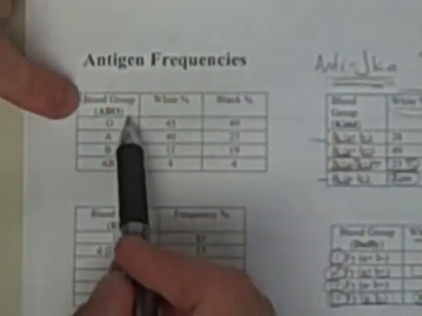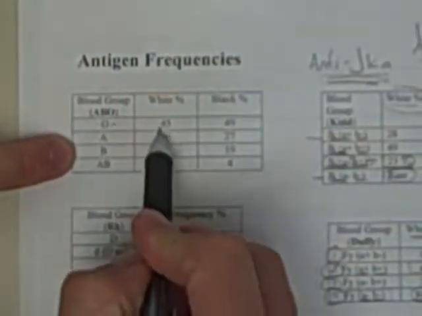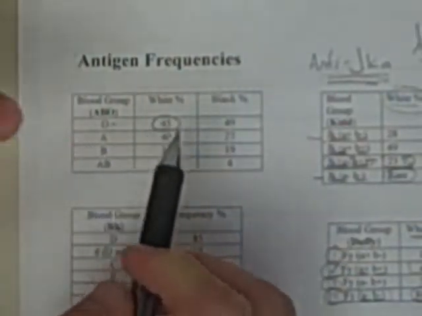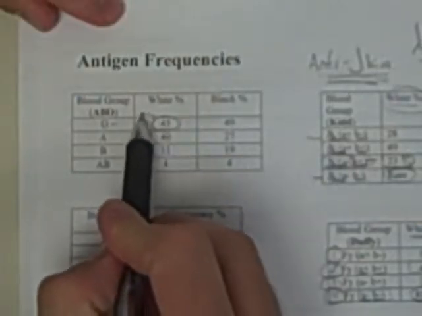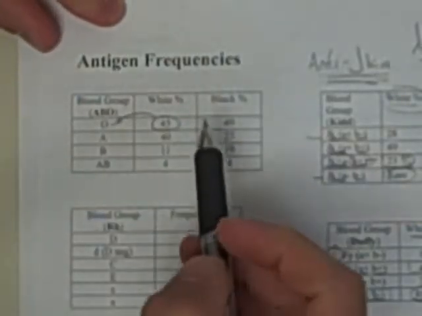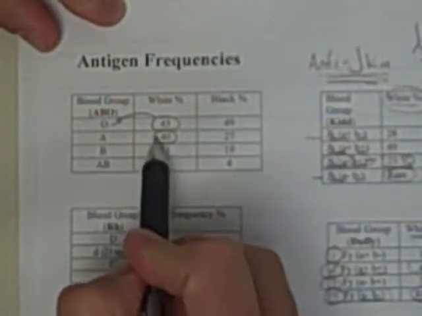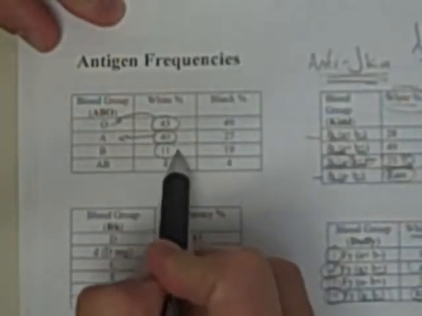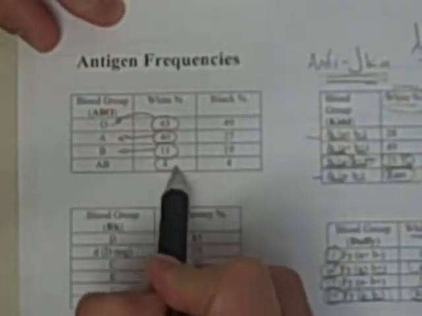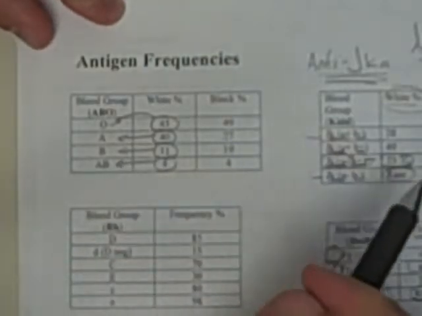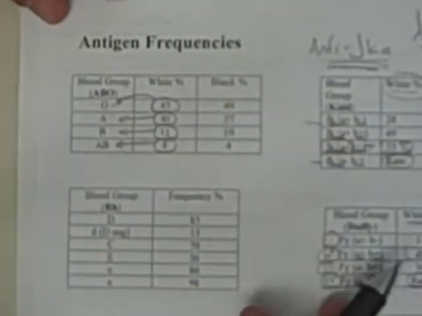if you look at the ABO group, you've got O, and this 45% says that 45% of the population have O-type blood. Likewise, 40% have type A, 11% have type B, and only 4% of our population is going to be AB, assuming we have a white donor population.